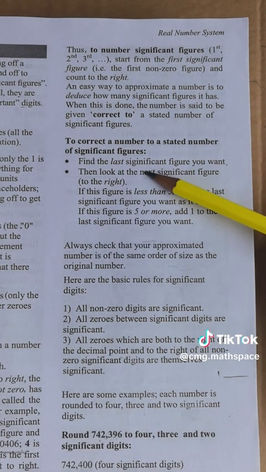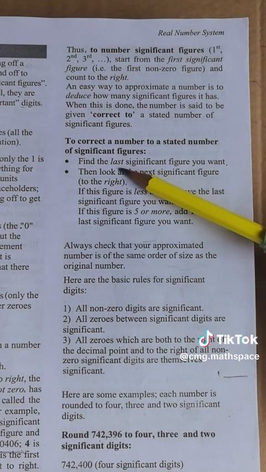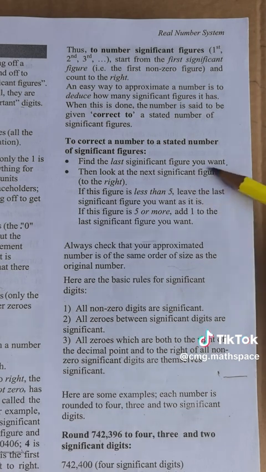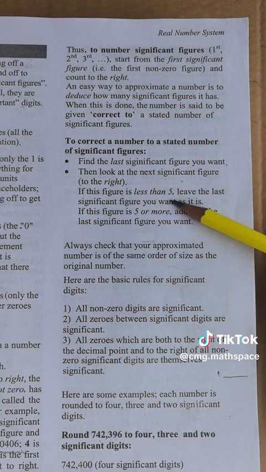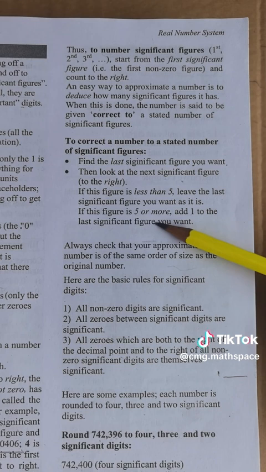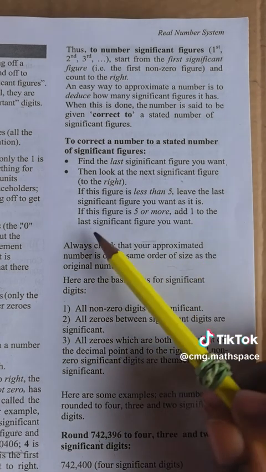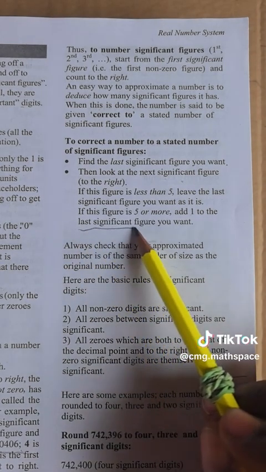The last digit here means the actual place or significant figure that you have been asked to deal with. So that's what is named as the last significant figure you want. Then look at the next significant figure, which is the next digit to the right. If this figure is less than 5, leave the last digit you want as it is. If this is 5 or more, add 1 to the last significant figure. So note this.